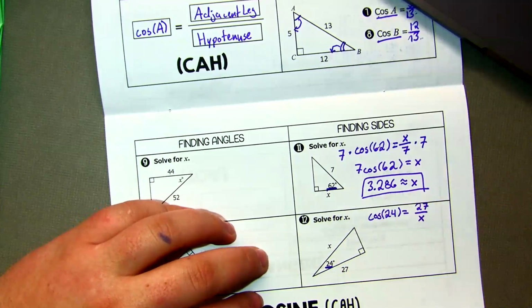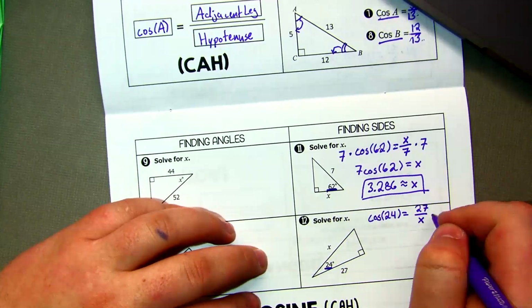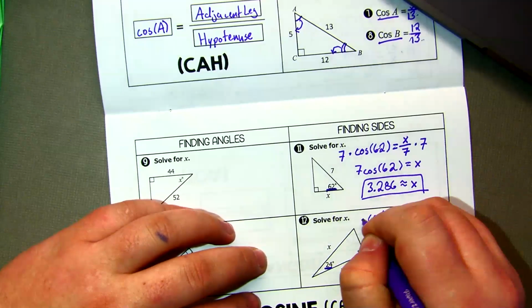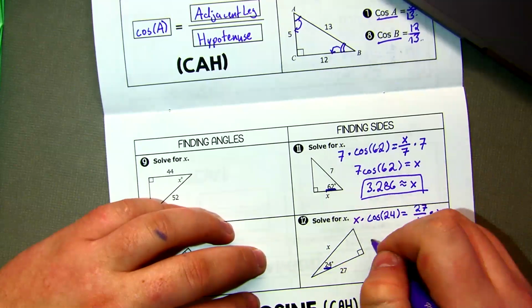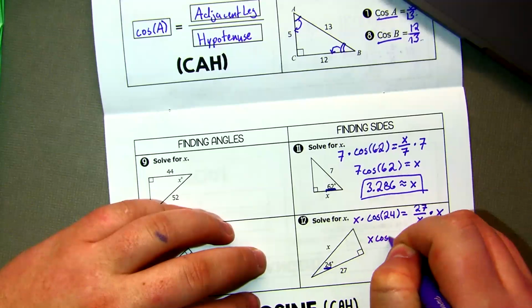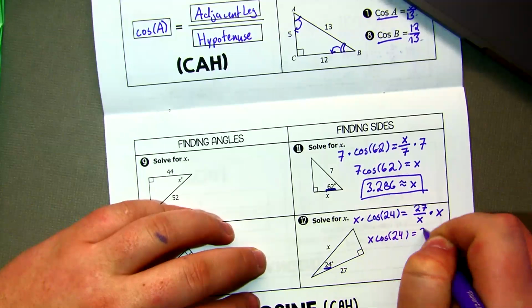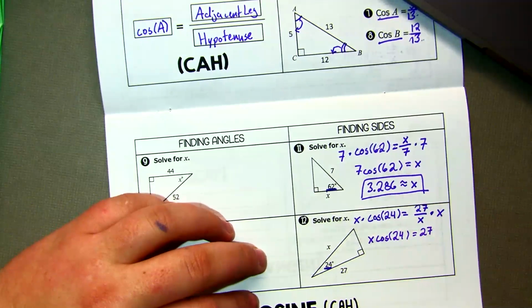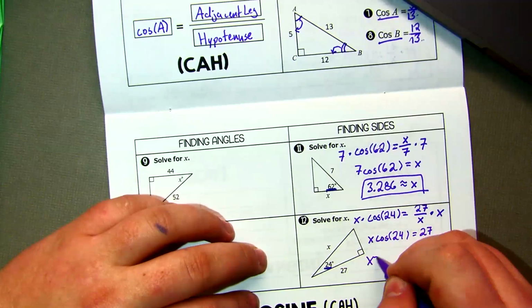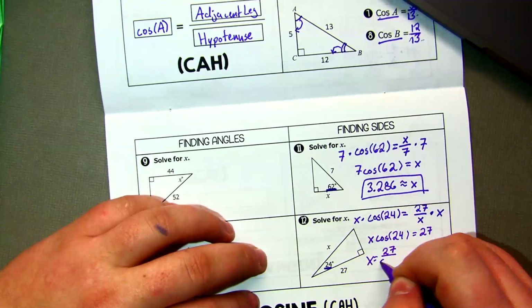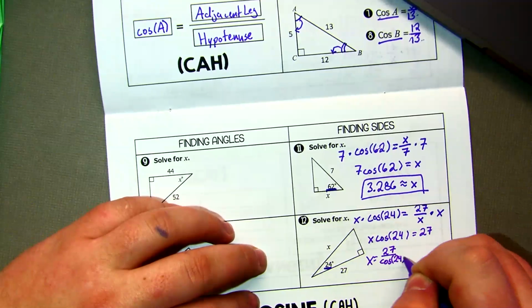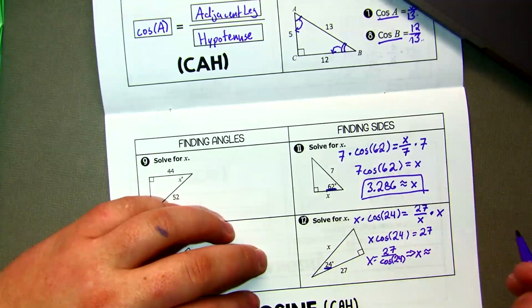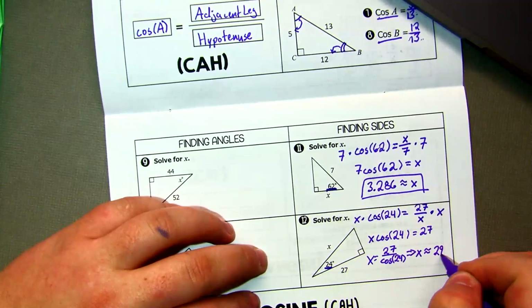Now that you're back, we're going to solve it out. We multiply both sides by x. And that gives us x cosine of 24 equals 27. After we divide both sides by cosine of 24, we get x equals 27 over cosine of 24, which means that x is approximately 29.555.